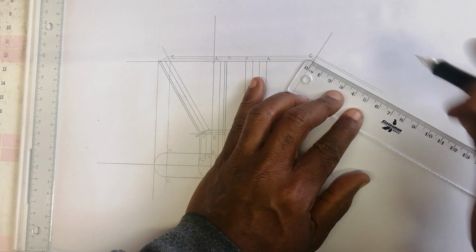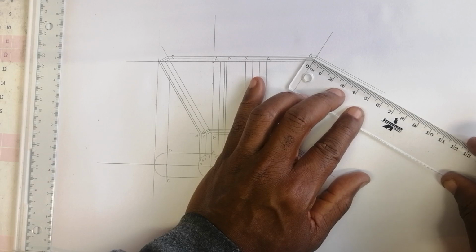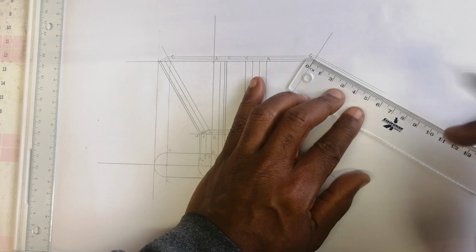So if you have a ruler with graduation on both sides, that is the best. Mine has only one side.